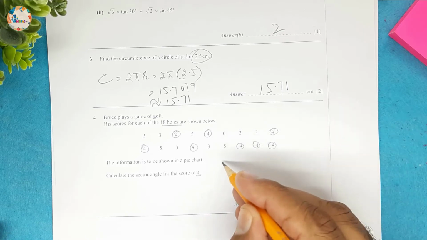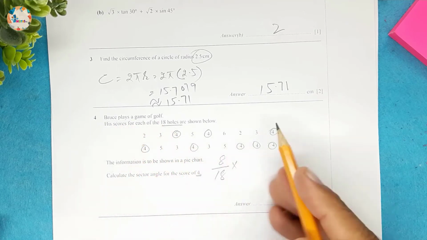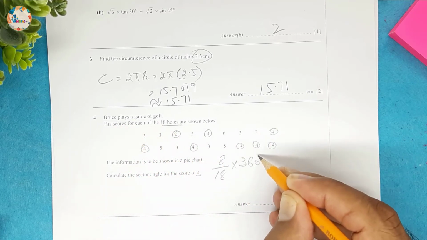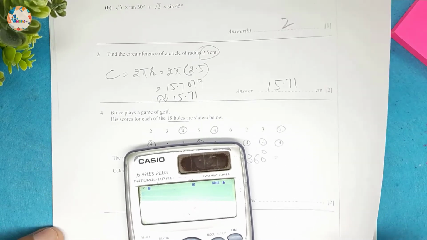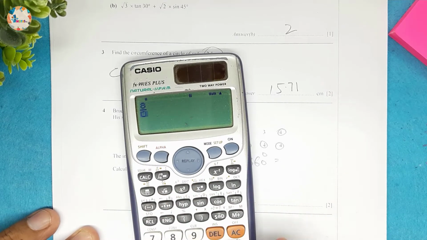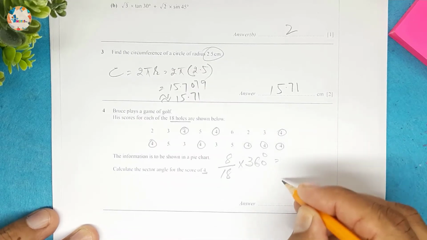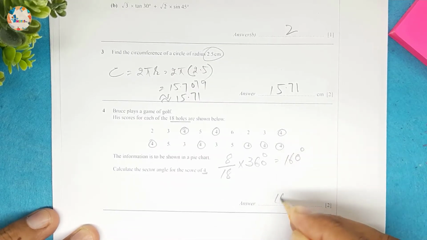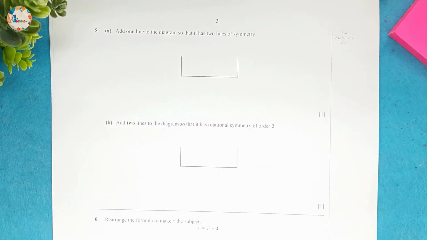So we can write 8 out of 18. The pie chart is a 360 degree angle, so multiply by 360 degrees. 8 out of 18 multiplied by 360 results in 160. So the angle will be 160 degrees. This is done.